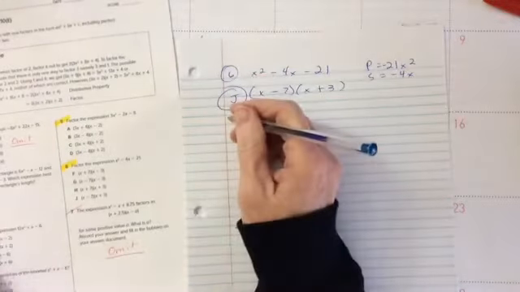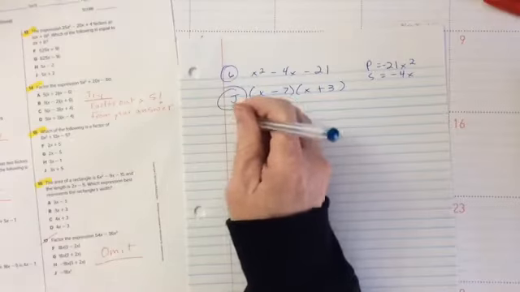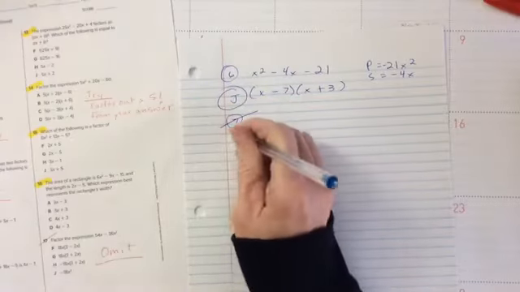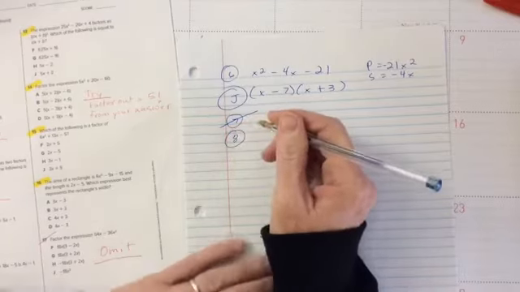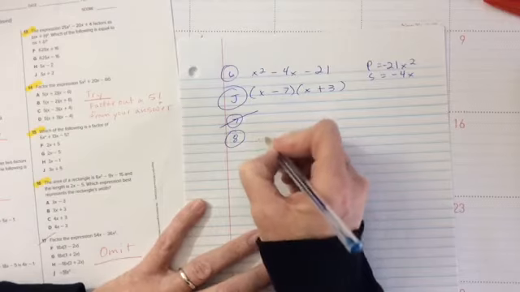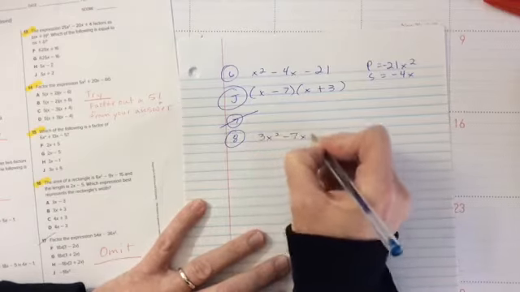We omitted 7, so 7 we don't do. Number 8, they want us to know what the factor is. They give you one side, you need to figure out the other. So I'm just going to write this down and do it this way: 7x minus 20.